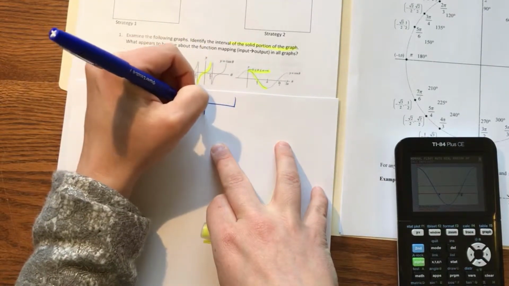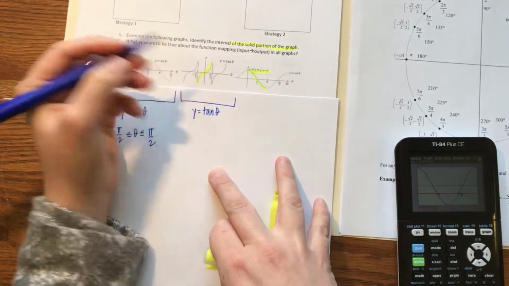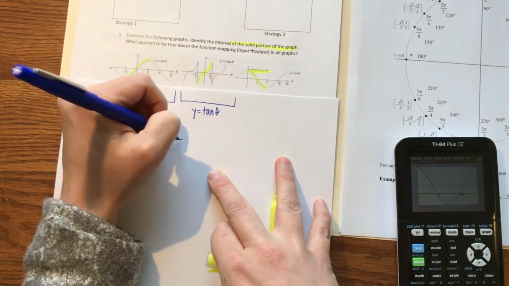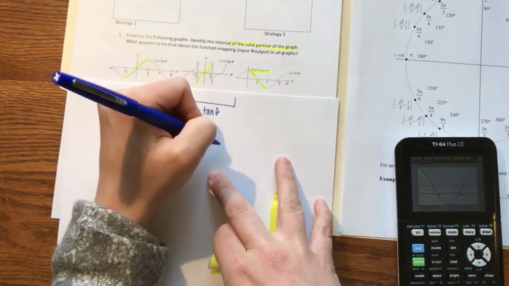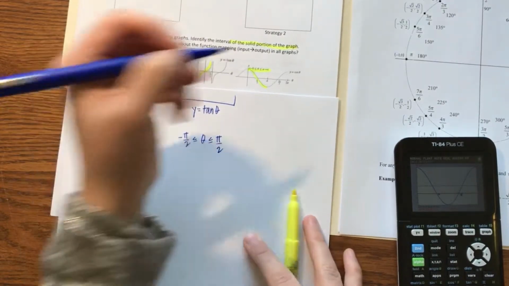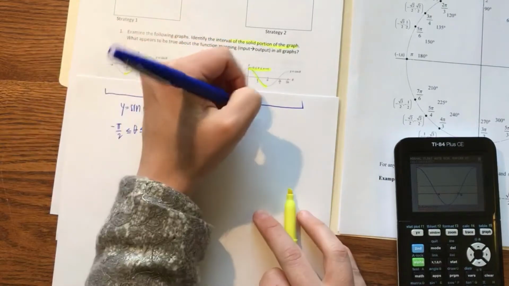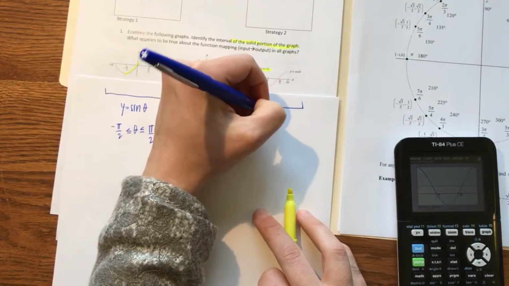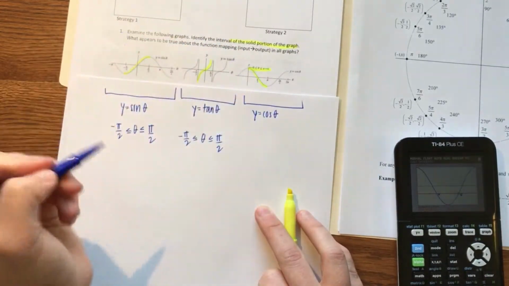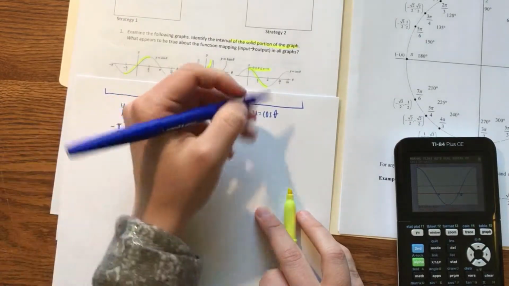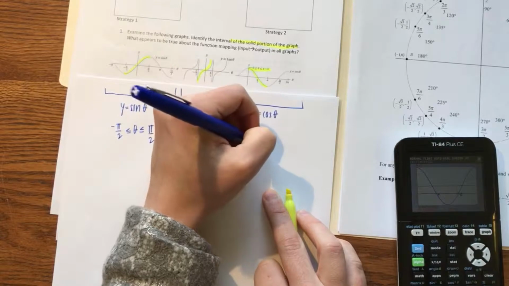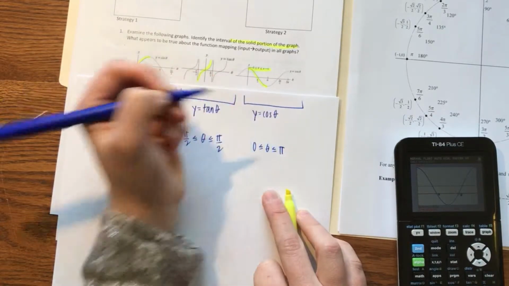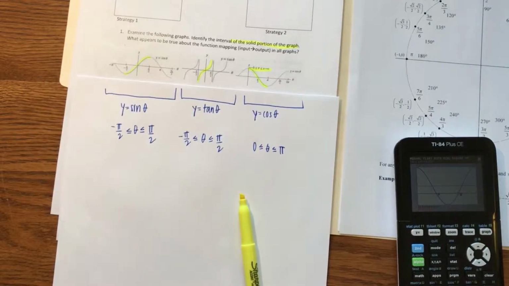For the graph of y equals tan of theta, we have the solid portion of negative pi halves less than or equal to theta, less than or equal to pi halves. And for the graph of cosine of theta, remember that's our learning goal in this video. Let's understand the inverses of these three functions. The solid portion of the graph goes from 0 less than or equal to theta, less than or equal to pi. So what appears to be true about the function?